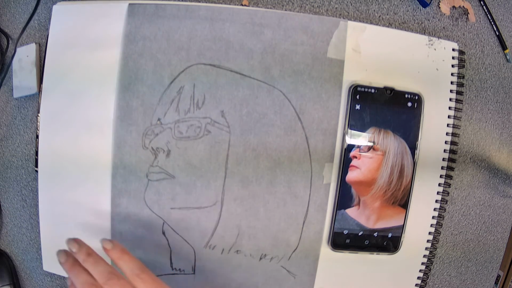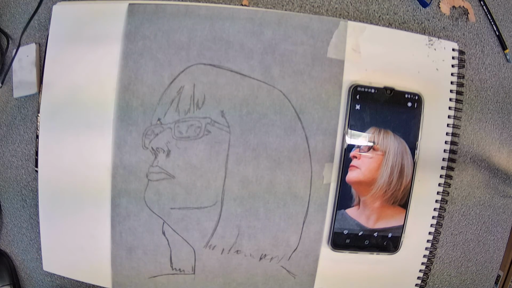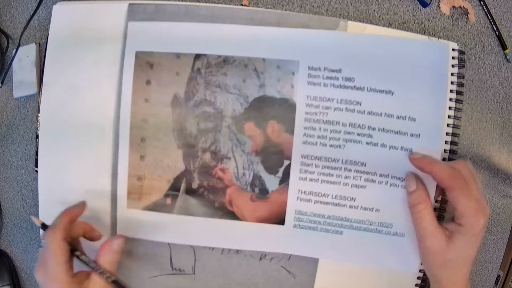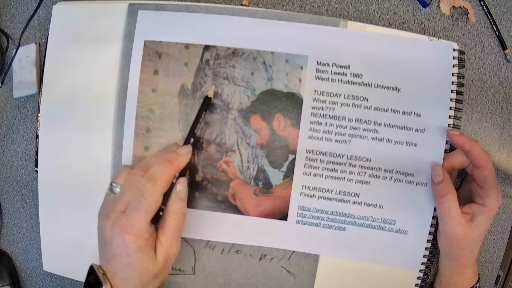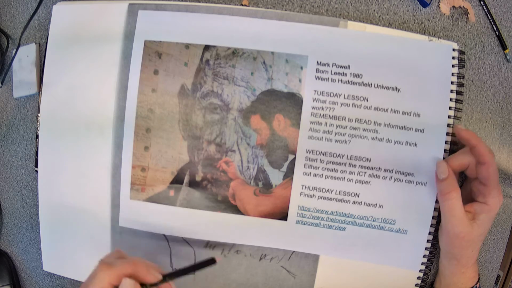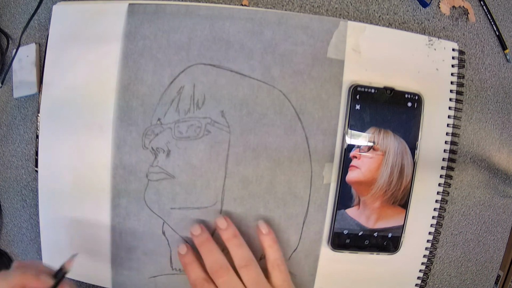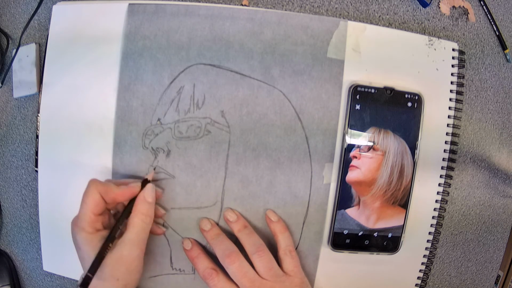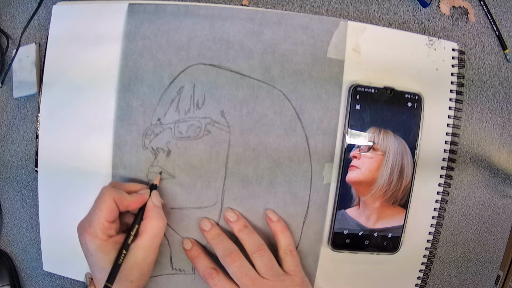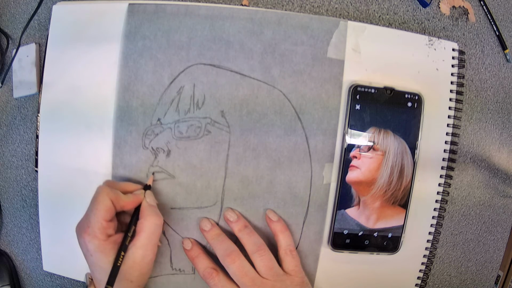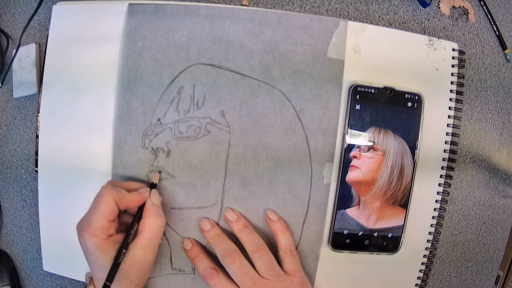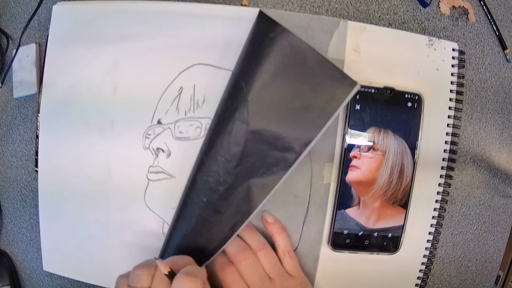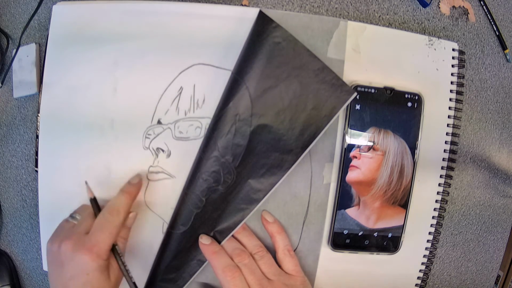Okay, so if we have a look at Mark Powell's work, he does a lot of mark making, lots of lines in there. Okay, little creases, tonal ranges, really starts to look at the person. Now he works in pen. We're using the carbon to create our pen. So again, like we did, working with your darks and your lights. If you take the pressure off, it will still transfer a little bit of carbon, but not too much.